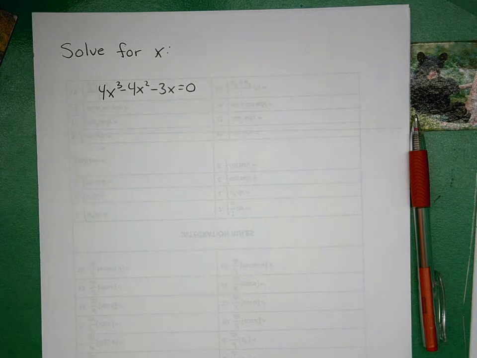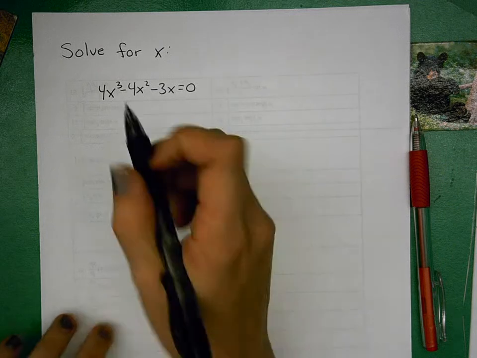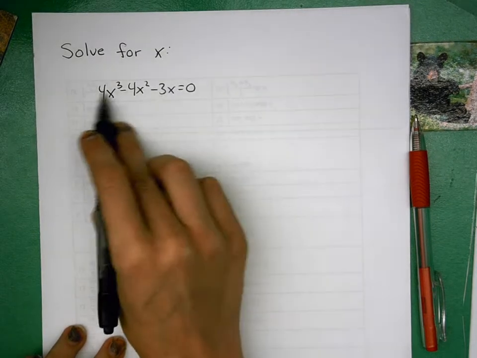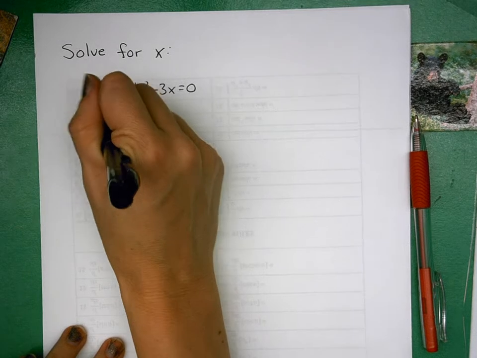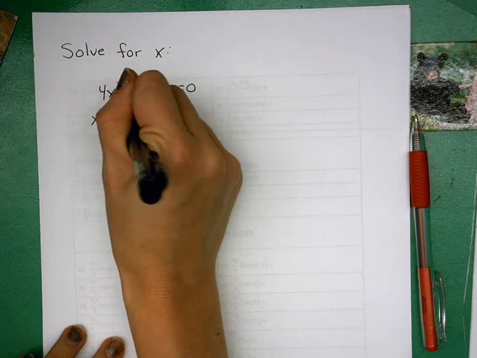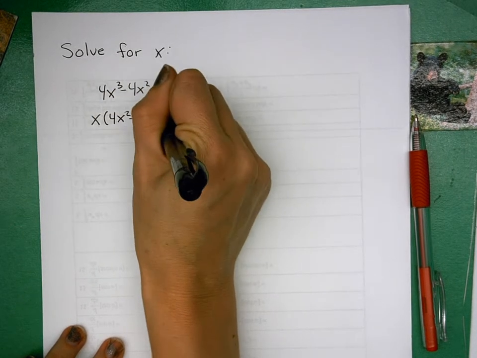Okay, so when it comes to this one, we're going to be, again, thinking about strategy. So one strategy is a GCF factor. I notice I have an x in common, so I can pull that x out. We have 4x squared minus 4x minus 3.